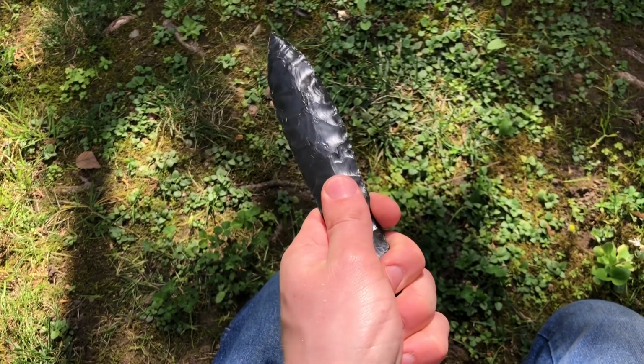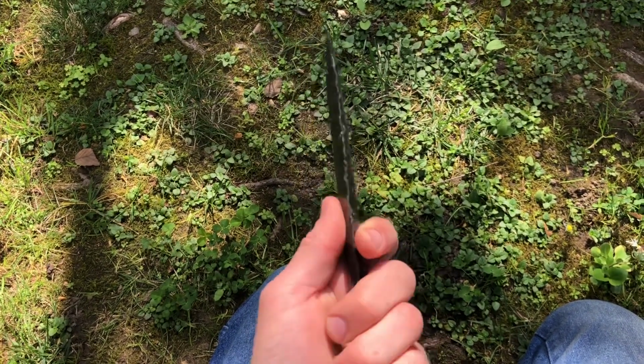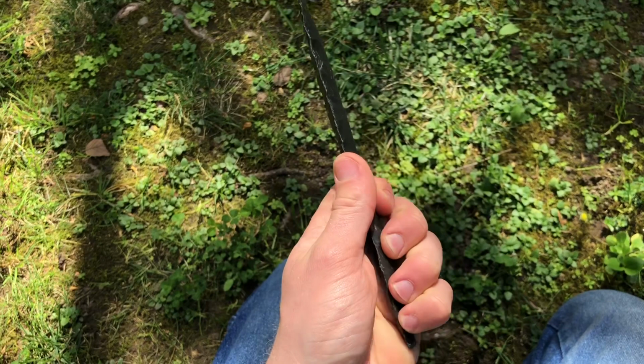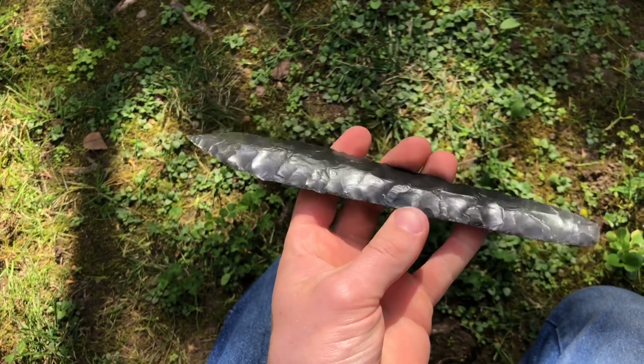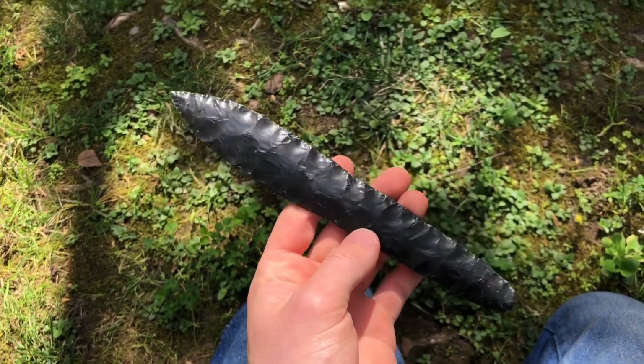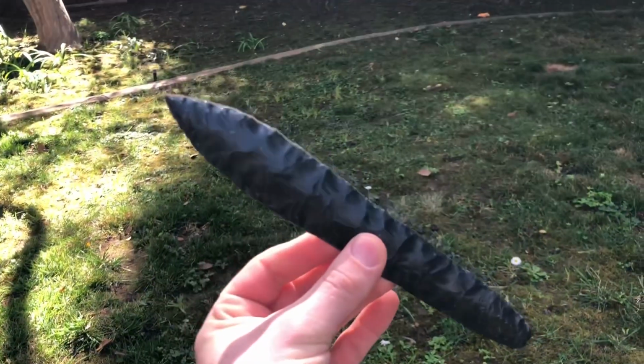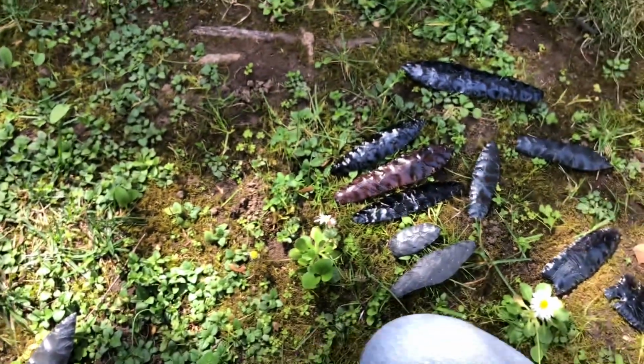So it's possible that you work this down, use it as a knife, you grind the base so you can hold it, don't cut yourself, and then work it down. There that is. Big Haskett. It's not really translucent. But anyway, here's some other Haskets I've made recently.